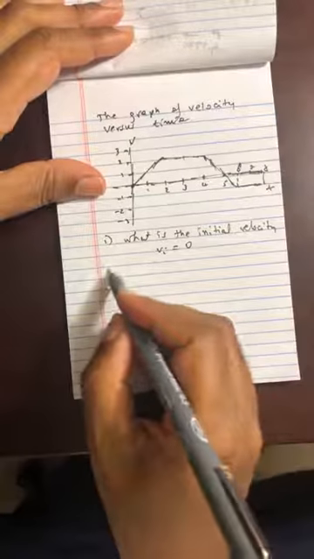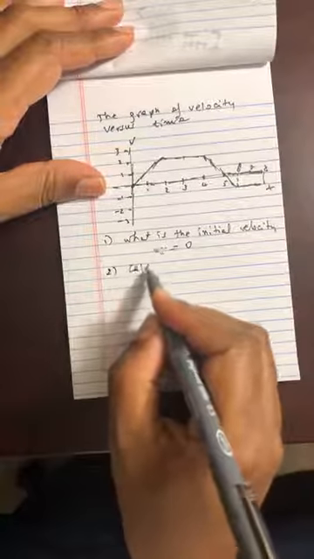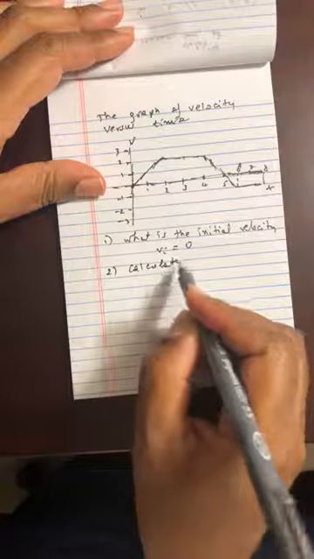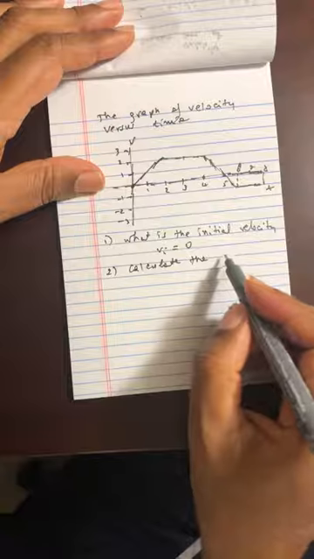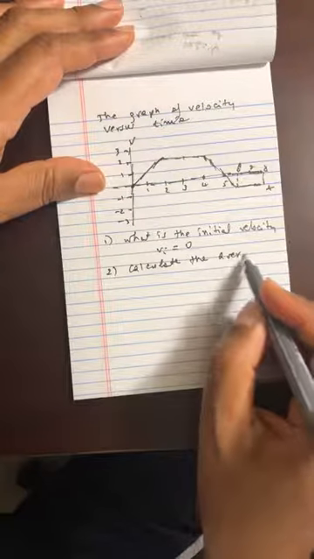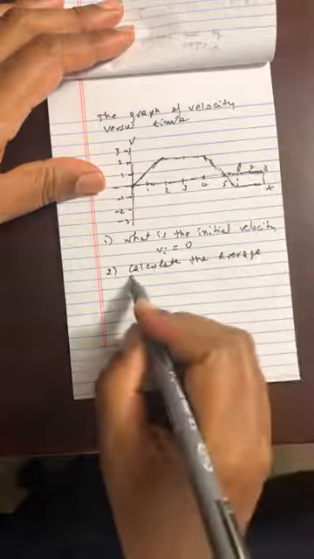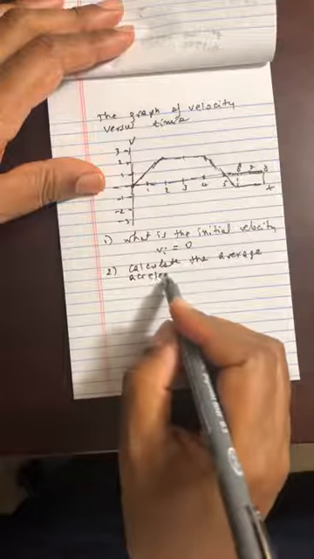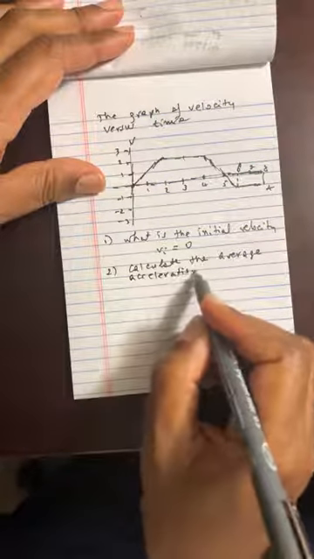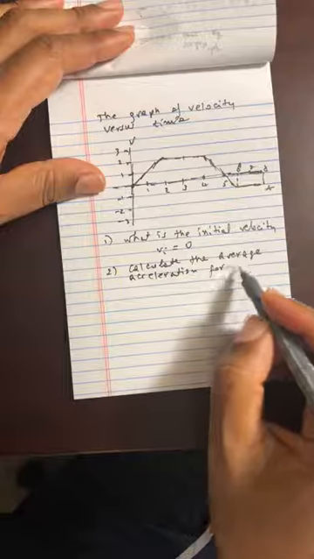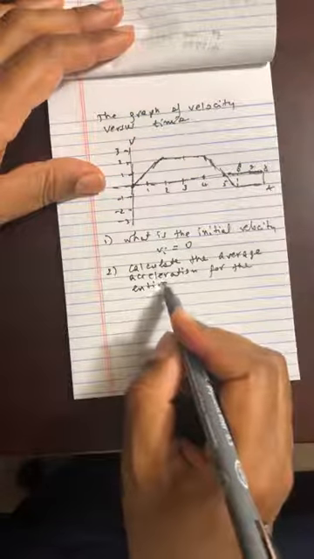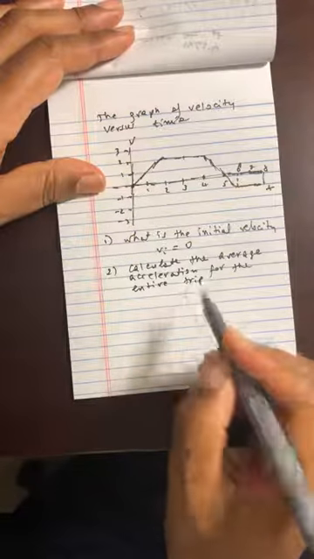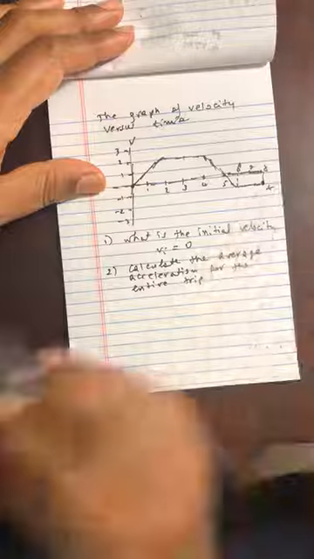Now let's calculate the average acceleration for the entire trip. That means starting from this point to this point over here.